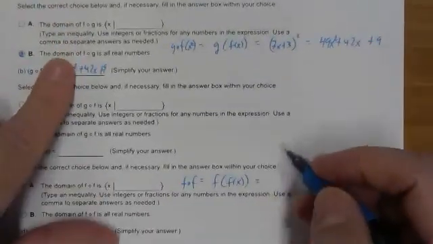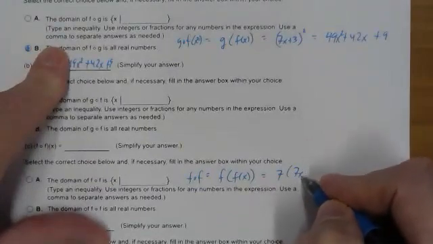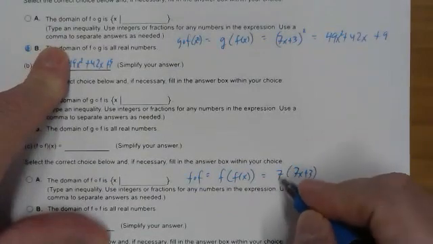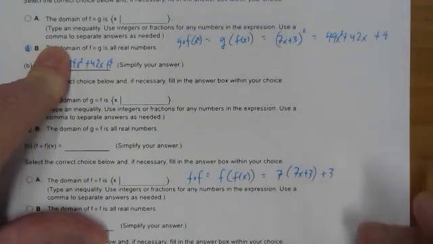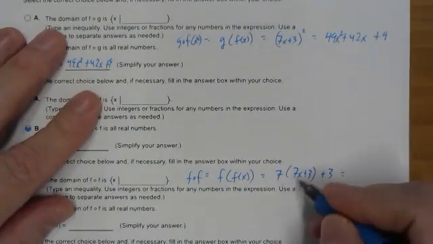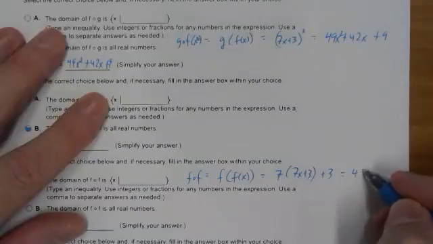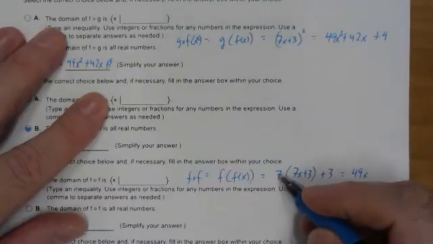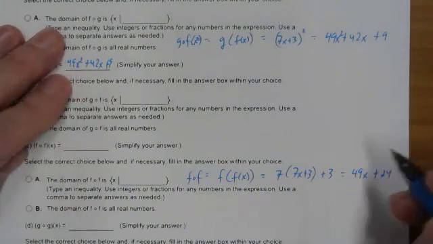So 7x, instead of x, I'm going to put the f function, which is 7x plus 3. So this is 7 times 7x plus 3, plus 3. If I multiply out the parentheses to simplify, that's going to be 49x. 7 times 3 is 21, plus 3, 49x plus 24.